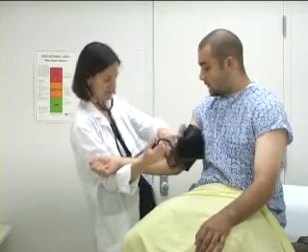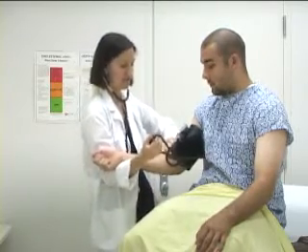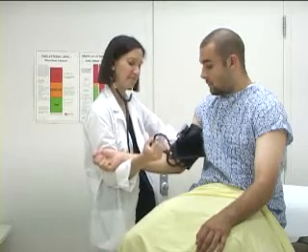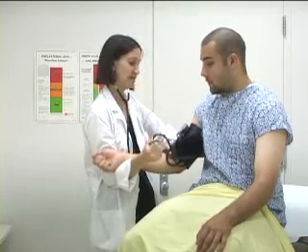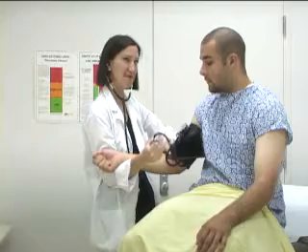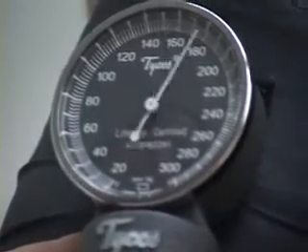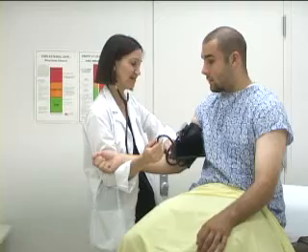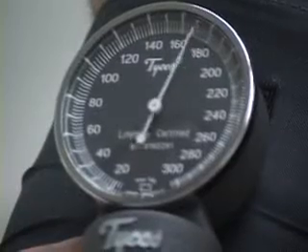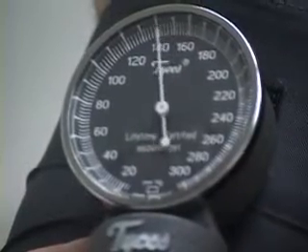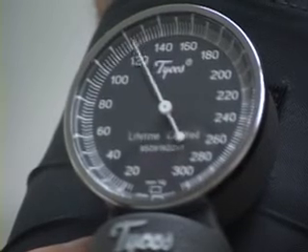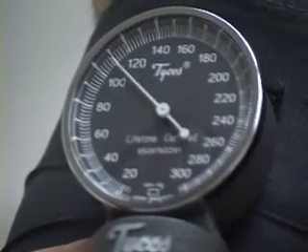Get your stethoscope positioned over the brachial artery, and then pump the sphygmomanometer up until you get to about 30 millimeters of mercury over that palpatory systolic. And slowly let the air out all the way down to 0, listening for the Korotkoff sounds.